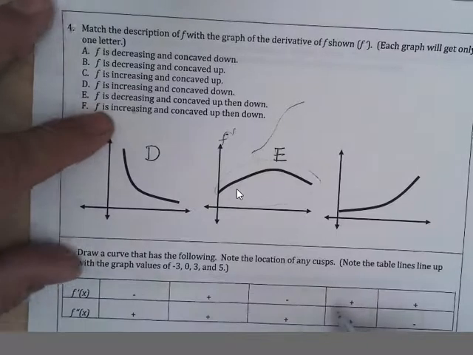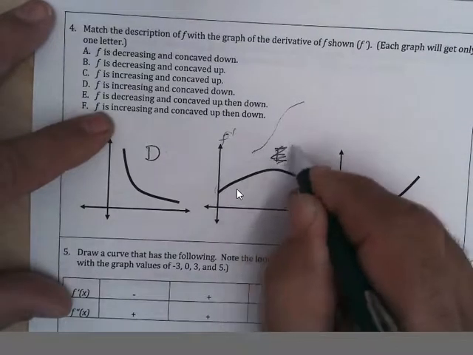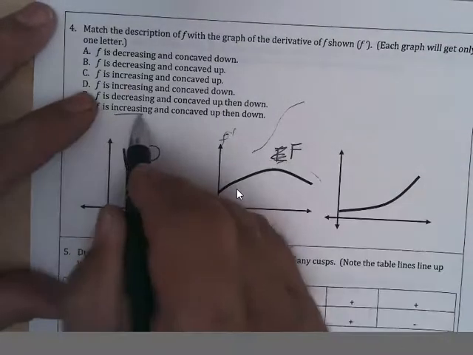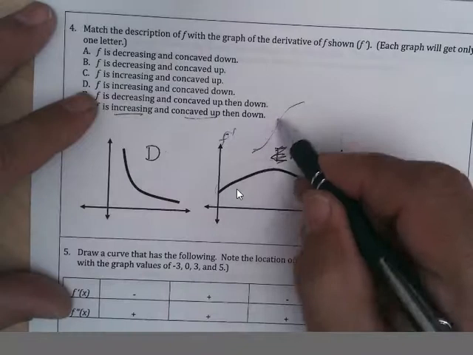No, that's decreasing. This is increasing, so it's F. Excuse me, F. Increasing, concaved up first, and then concave down.